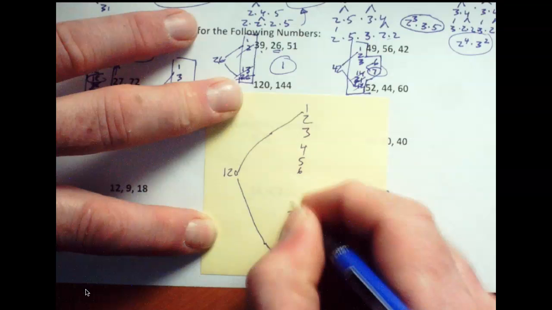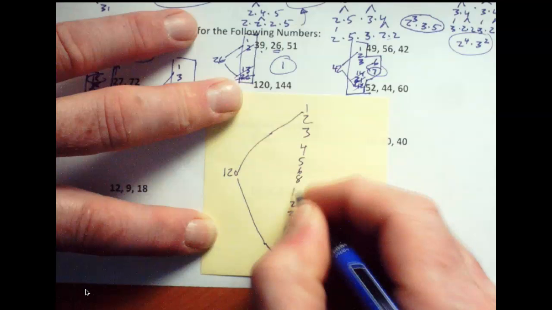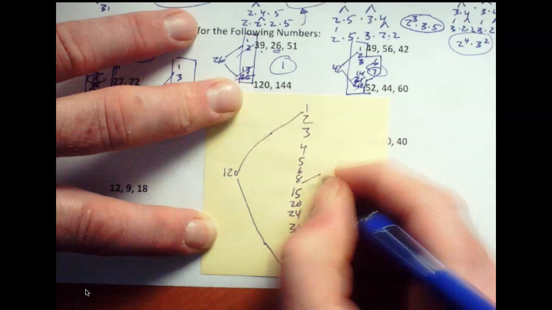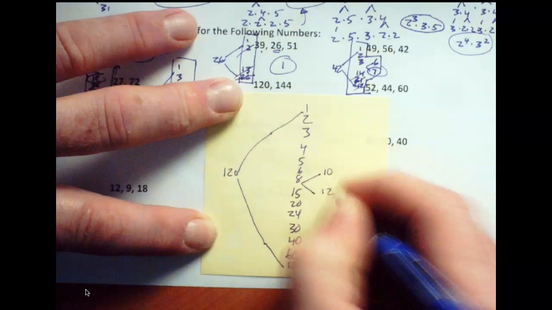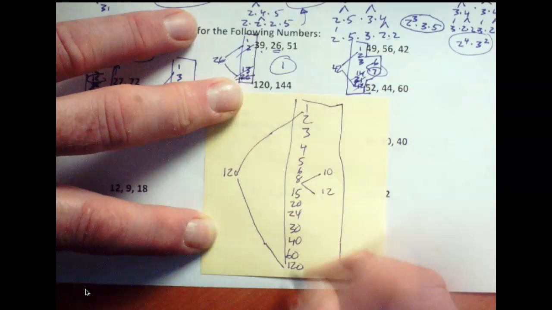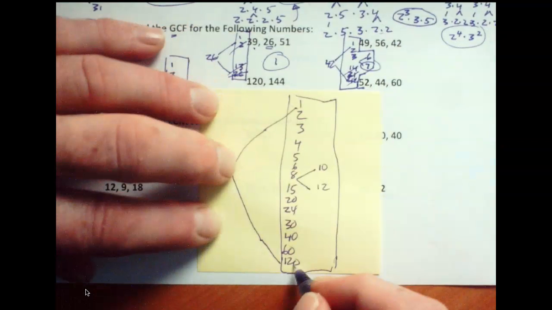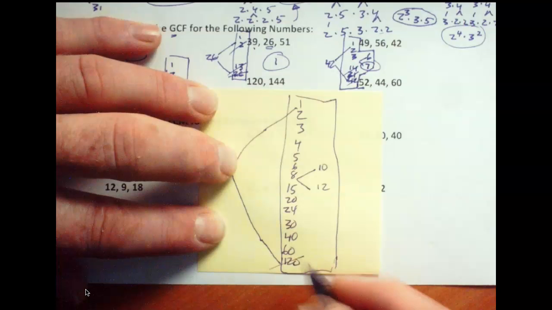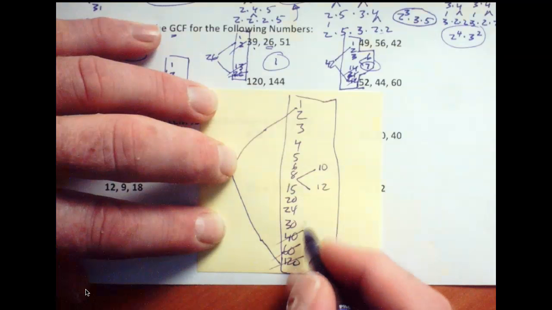6 goes in there 20 times. 7 won't go. 8 goes in there 15 times. 9 won't go. 10 goes in there 12 times. And 11 won't go. So here are my possible factors. So which of these is the greatest that also goes into 144? So, you think 120 will go into 144 evenly? No. 60? No. 144 divided by 40? No, it's not going to be an even answer. It'll be a decimal.